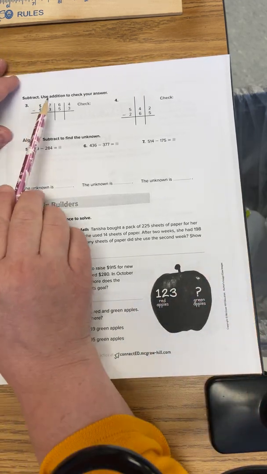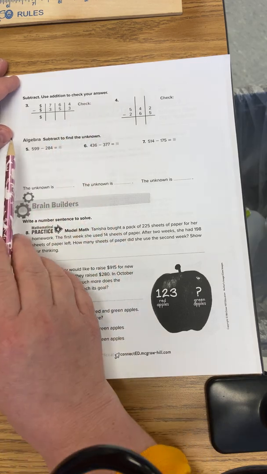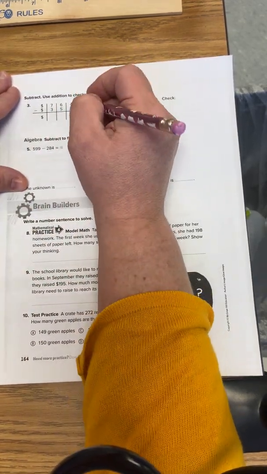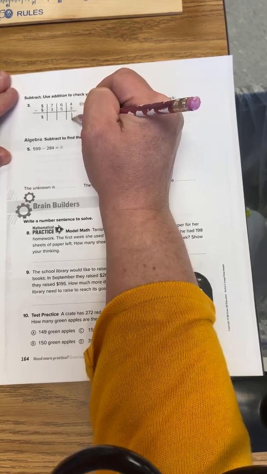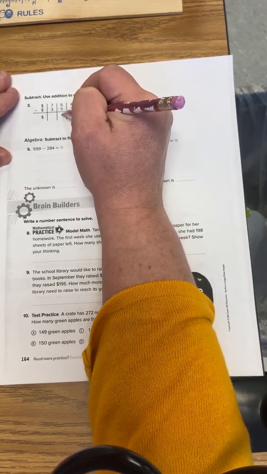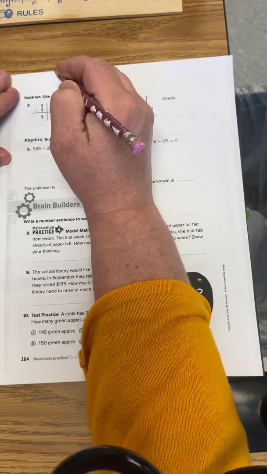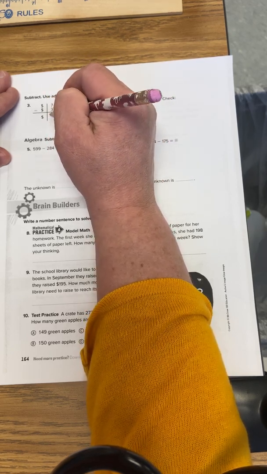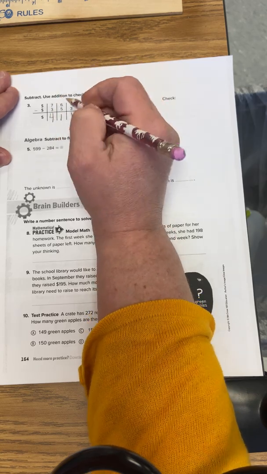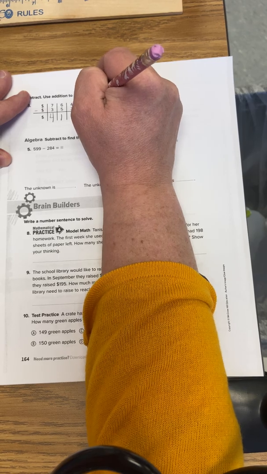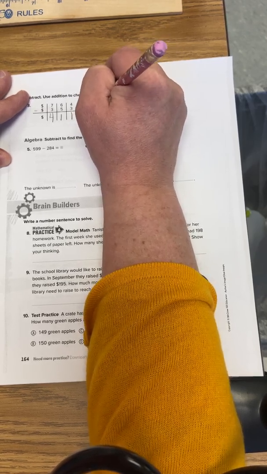All right. It says subtract. Use addition to check your answer. These are just like the front of the page. All right, so I'm going to subtract. 4 minus 3 is 1. 6 minus 5, 6 tens minus 5 tens is 1 ten. And 7 hundreds minus 3 hundreds is 4 hundreds. So we got $411.